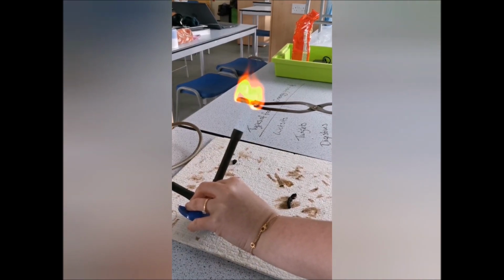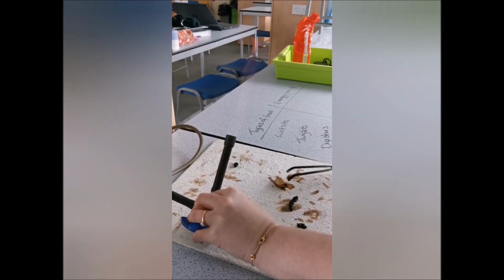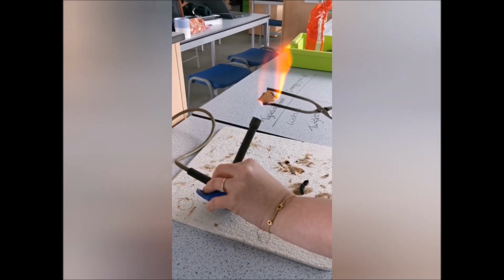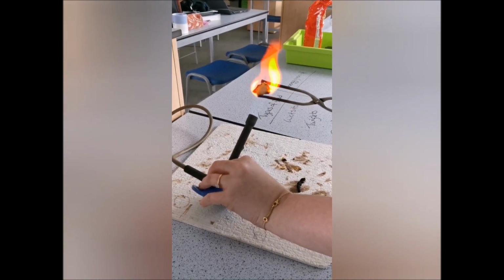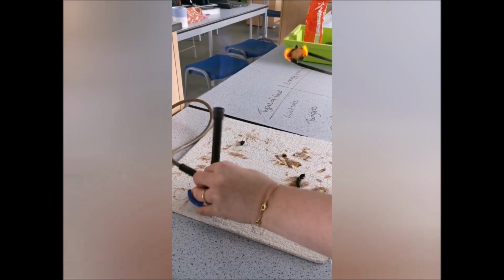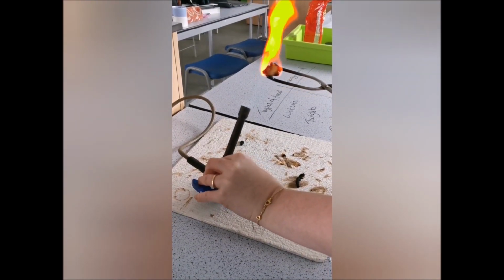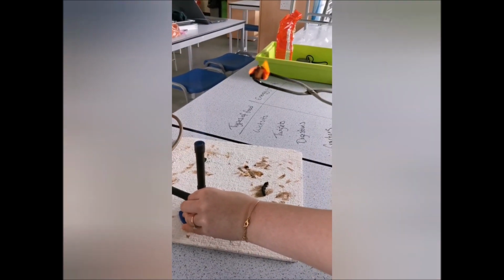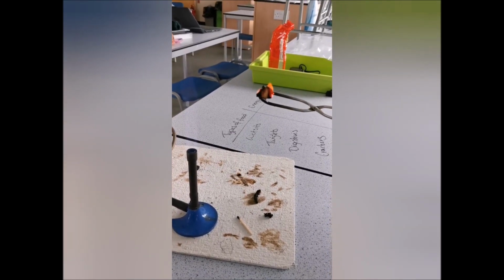Oh, hang on. It's a very crumbly biscuit. Oh, like a firework. And by fireworks night, we might be back in school. Now, taking that out of the flame, it's a slow burner, this one. It is a slow burner.